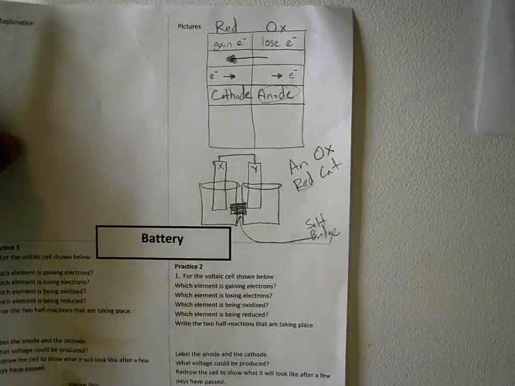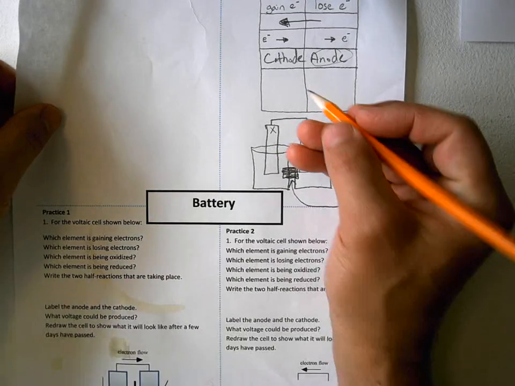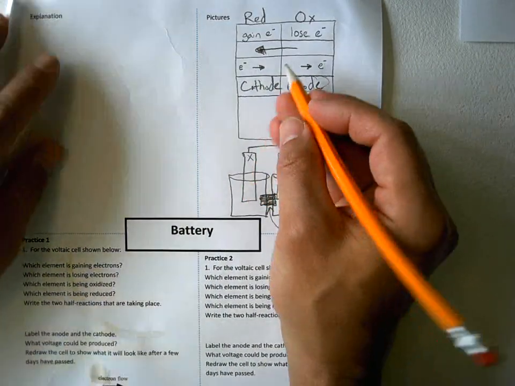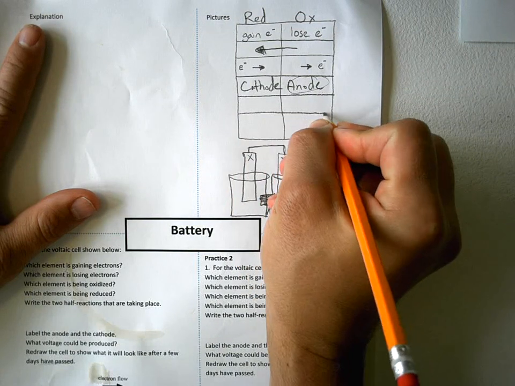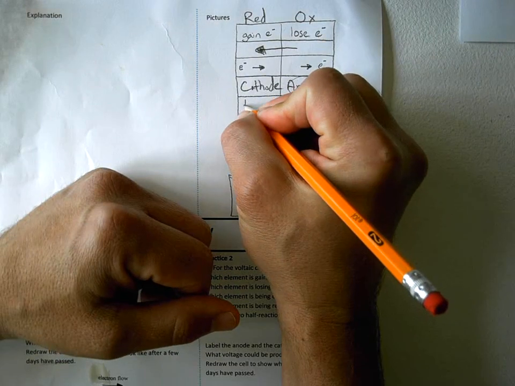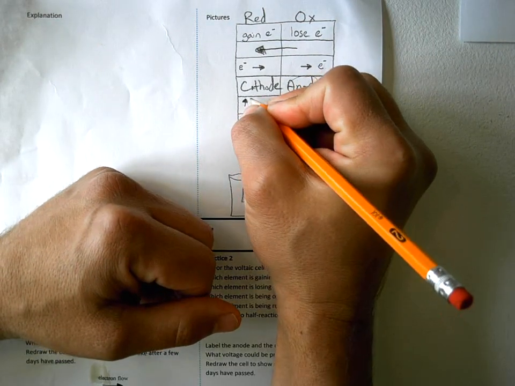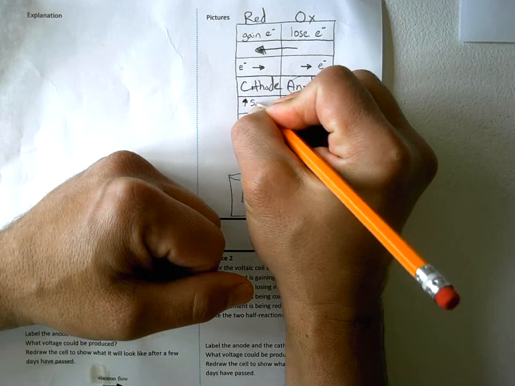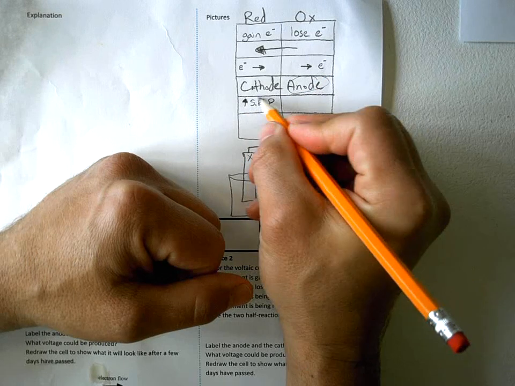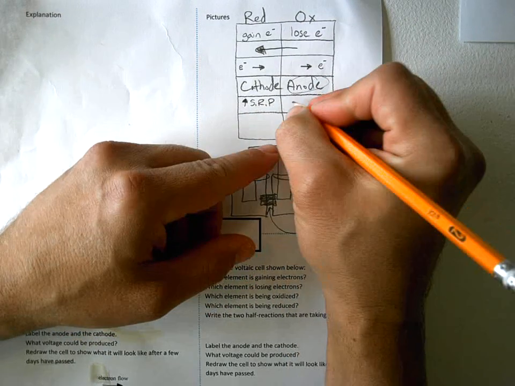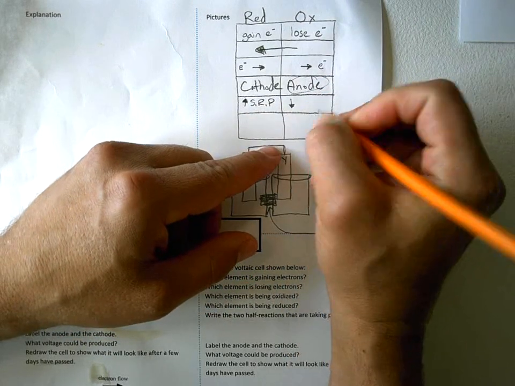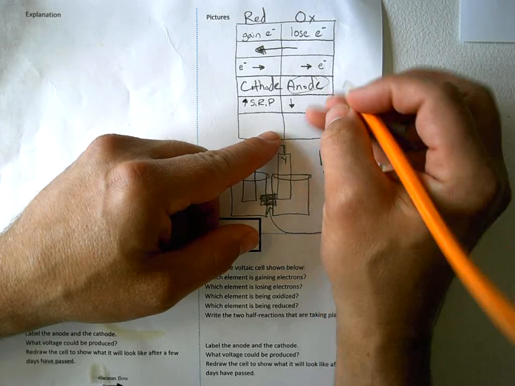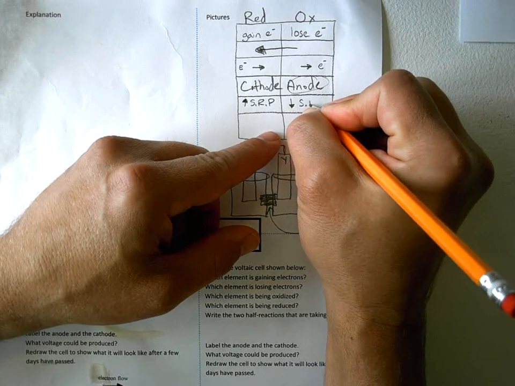So going back to our standard reduction potential chart here, I would just now like you to write down that whatever has the highest standard reduction potential, even if it's negative, would always be the thing being reduced, and whatever has the lowest standard reduction potential is always the thing being oxidized.